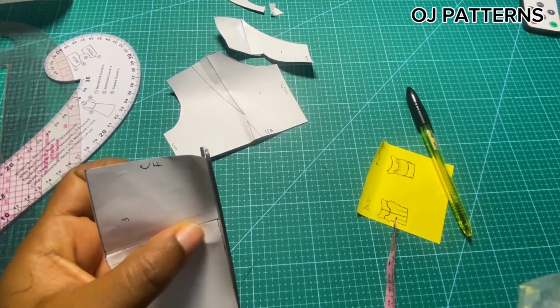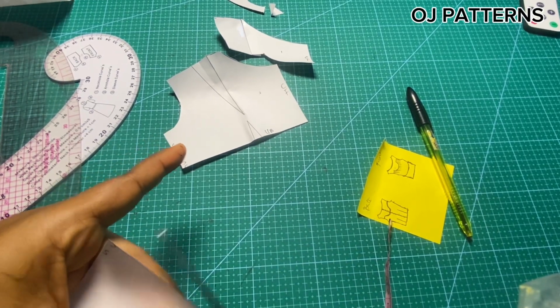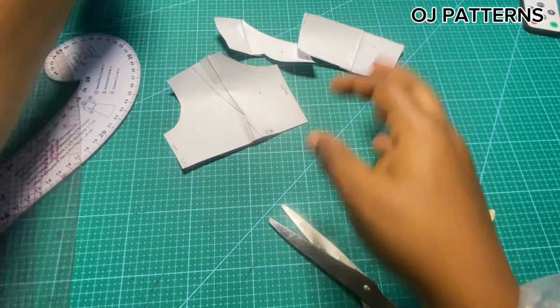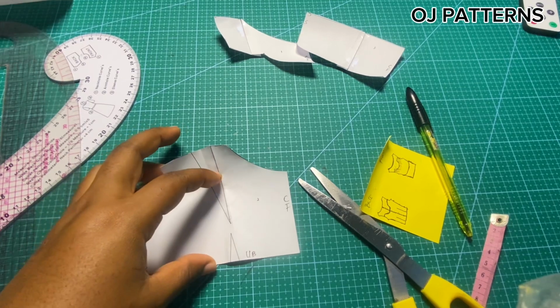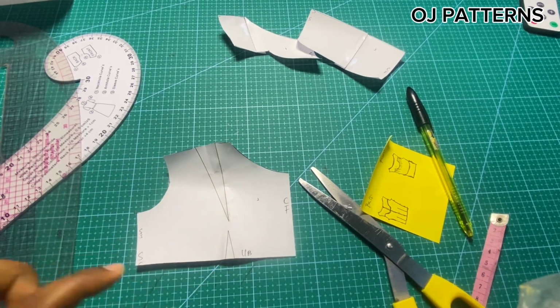Okay, please ensure your patterns are neat, always neatly done. So you want to make sure everything is neatly arranged. Okay, so we have the 3. Next we'll bring the number 2. So for this we're going to slash from the top, that's around the yoke area, to the under bust.